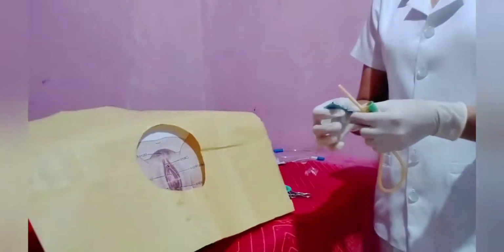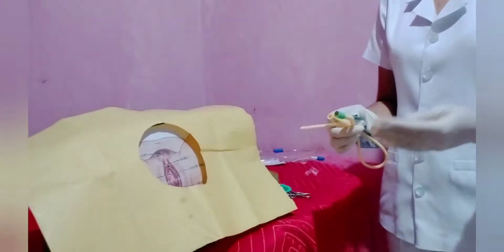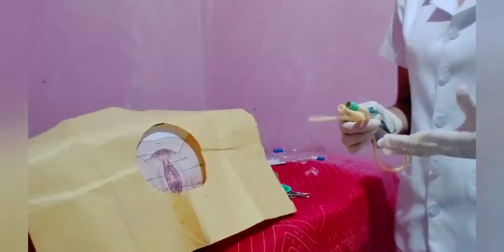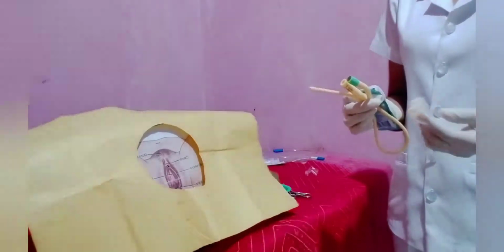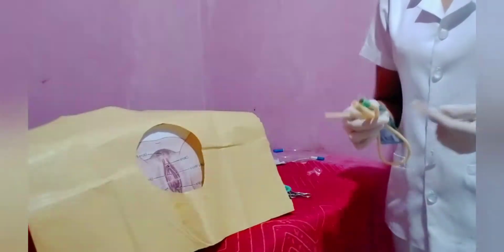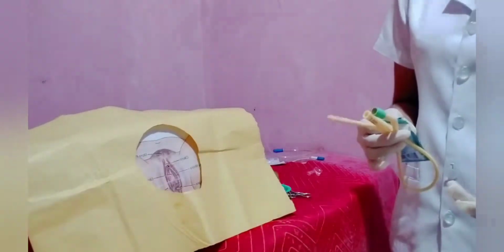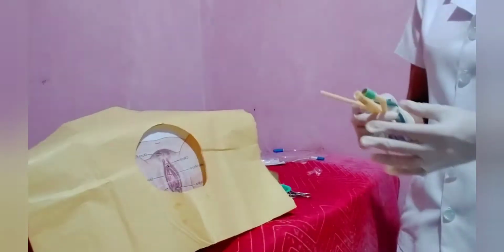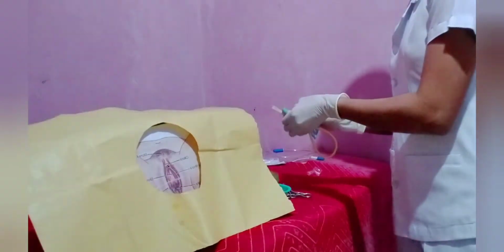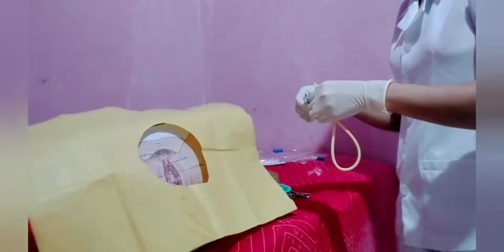Since this is a sterile procedure, we have to maintain sterility. So we just imagine that all of this is sterile. Since we don't have enough equipment, you have to lubricate. Make sure that the tip and eye of the catheter are coated with lubrication to have a smooth insertion and to prevent discomfort. So now I will put lubricant.